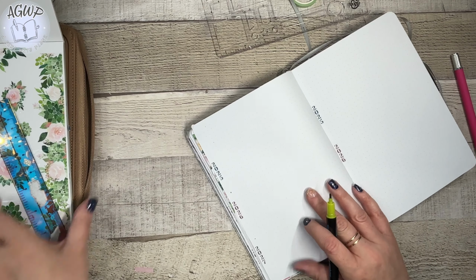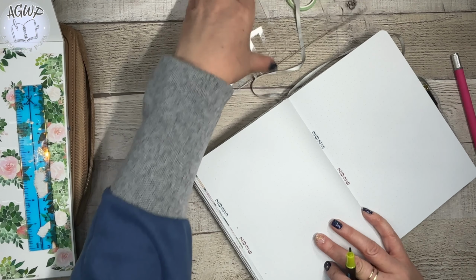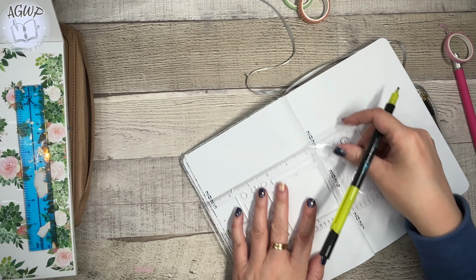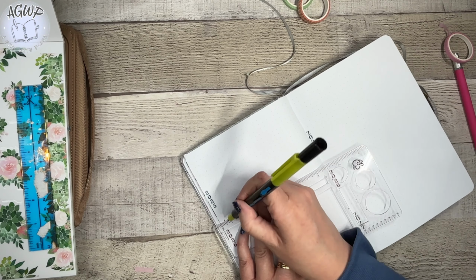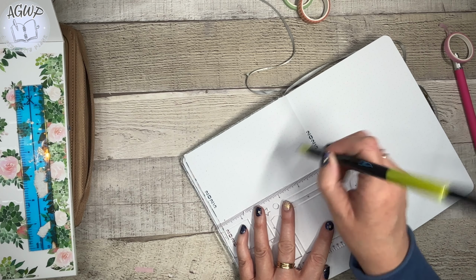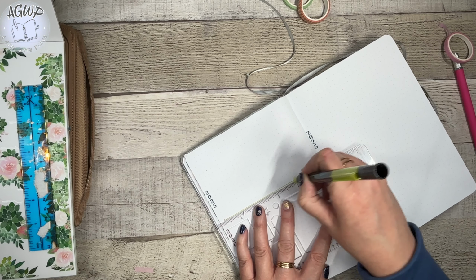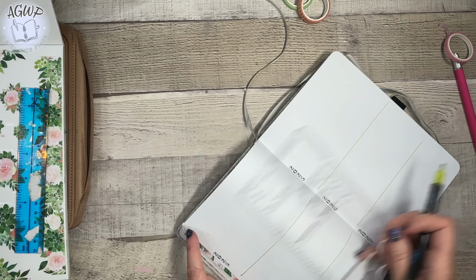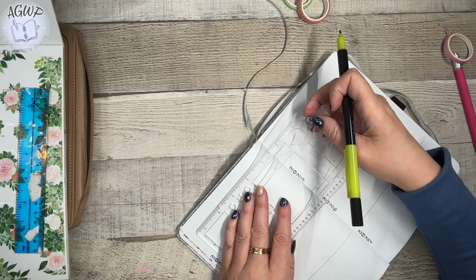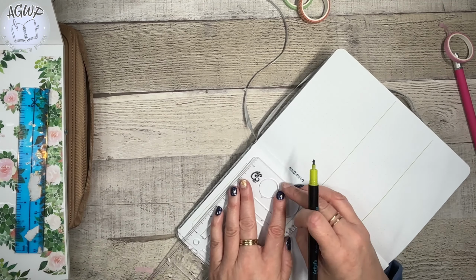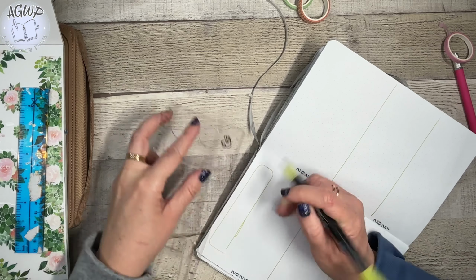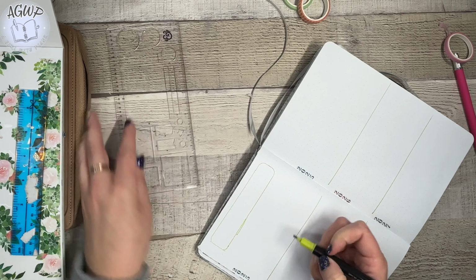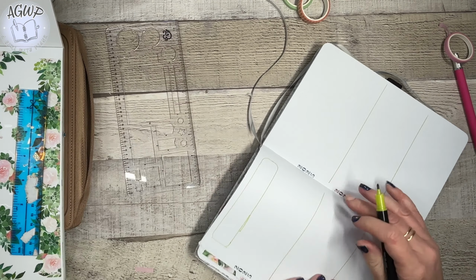And then for the monthly, what I do here is I'm going to divide the years up with a line. And then up here is the box that I'm going to make. That did not go as well as planned. That's what stickers are for.